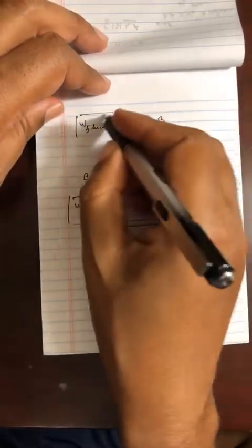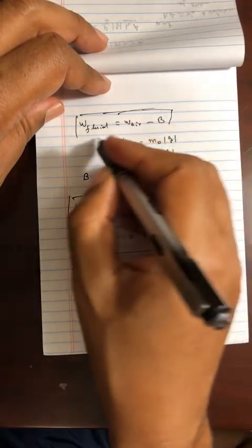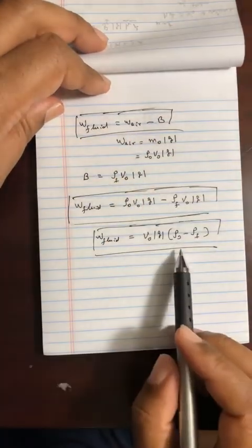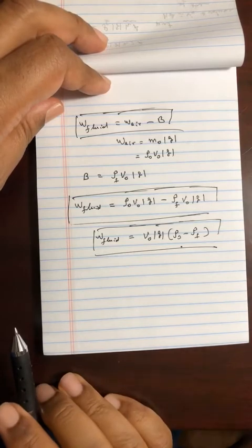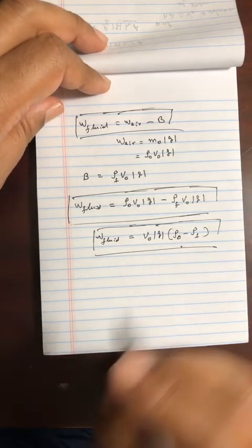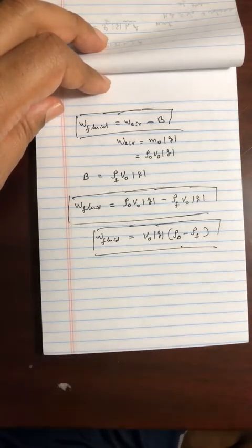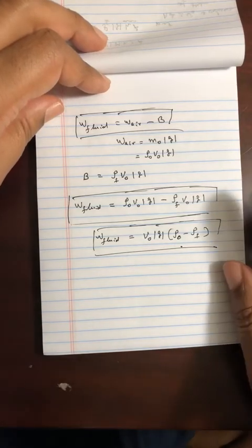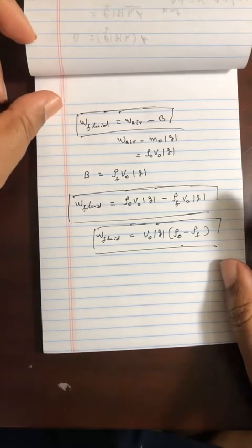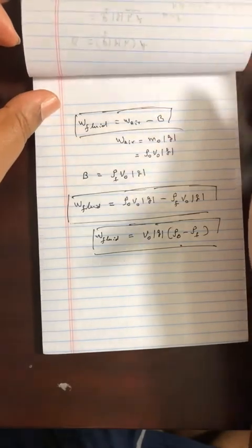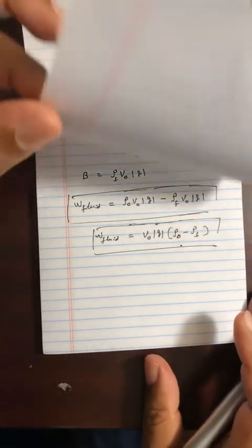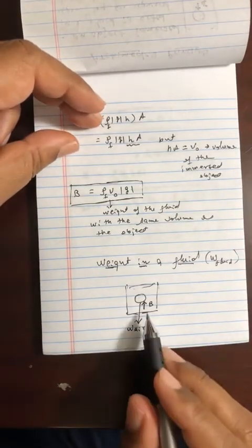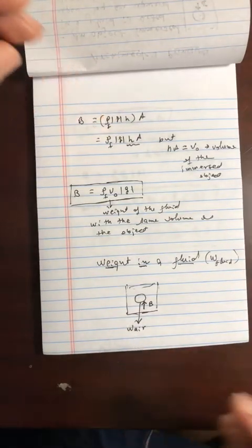So you can say that either it is weight in air minus buoyant force, or it is the difference between the densities times the volume of the object times gravity. So that's how you calculate the weight in a fluid. An object would weigh less in a fluid because of the buoyant force.